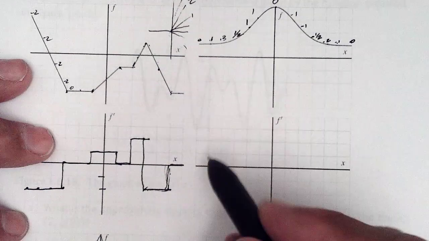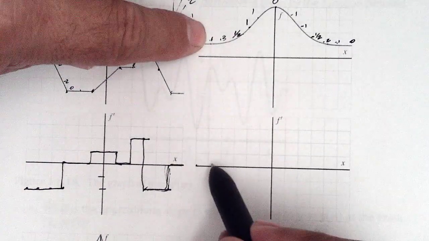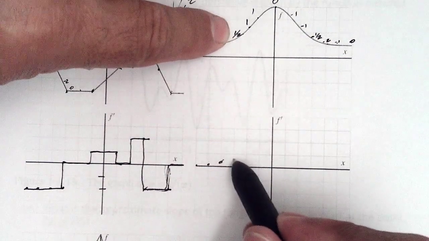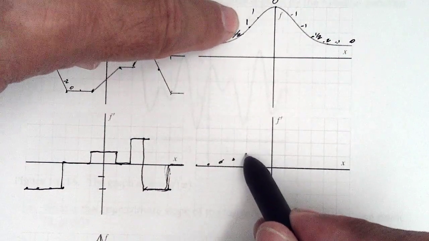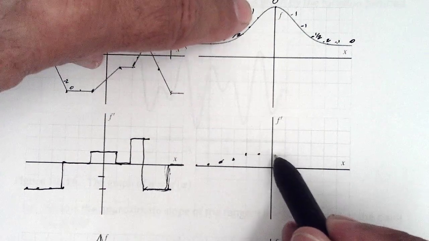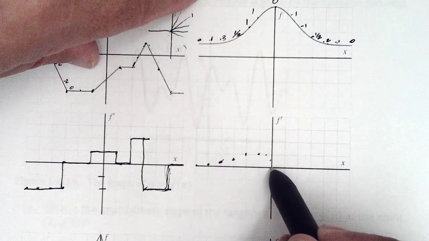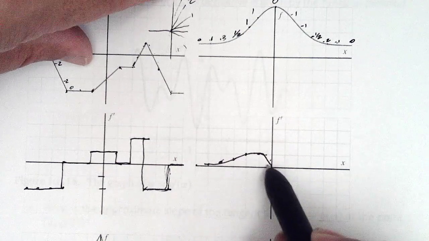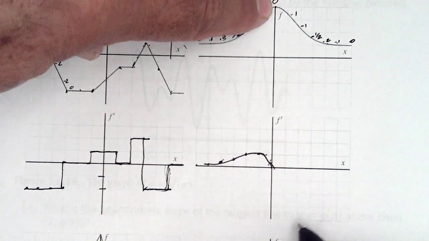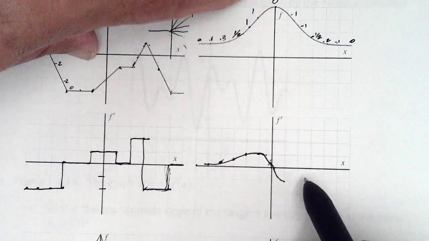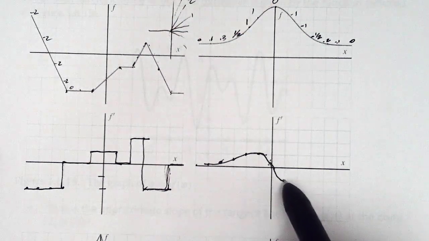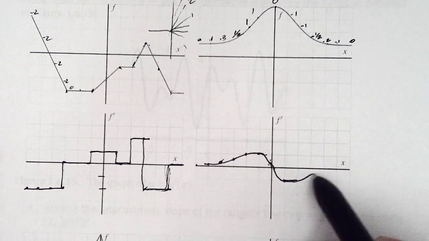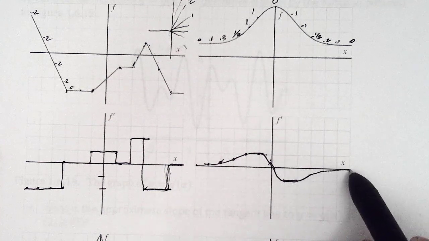Okay, so I've got to start with 0, 0.1, 0.3, a half, 1, 1, and it goes down to 0 pretty quickly. And then it goes pretty quickly to minus 1, and then it holds minus 1, and then it goes to minus a half, and minus 0.3, minus 0.1, and back to 0.